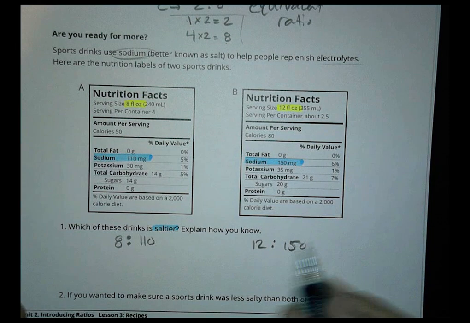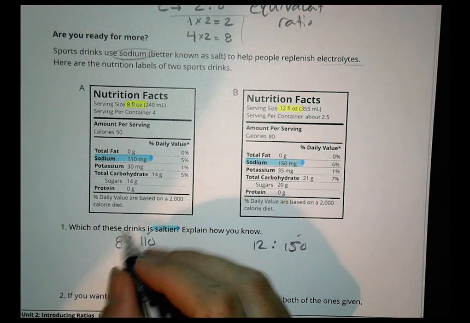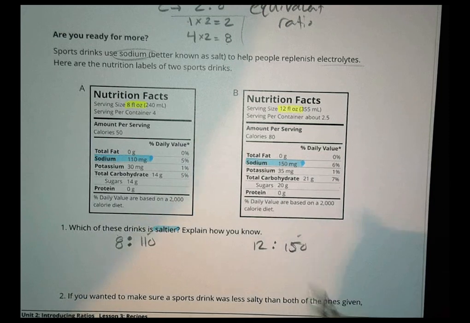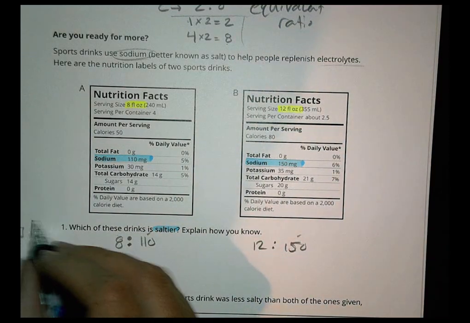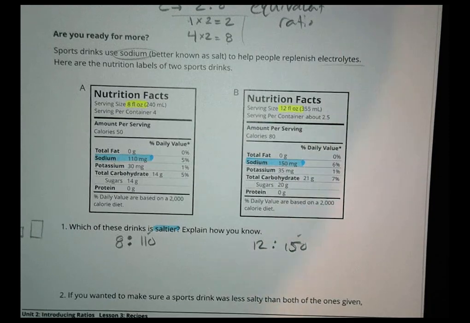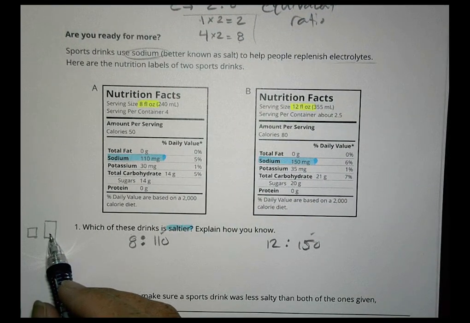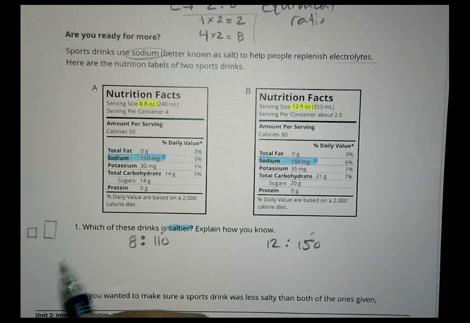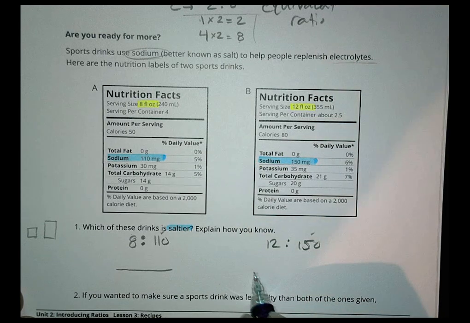Now, this is my sodium part here, and here. Now my fluid ounces, 8 and 12, don't match, right? So it's like having a small container and a little bit larger container and saying which one has more sodium. Well, the larger one would have more sodium, but not because the value inside of it has more. It's just because there's more stuff to drink there. So what's important is to end up with the same container size.